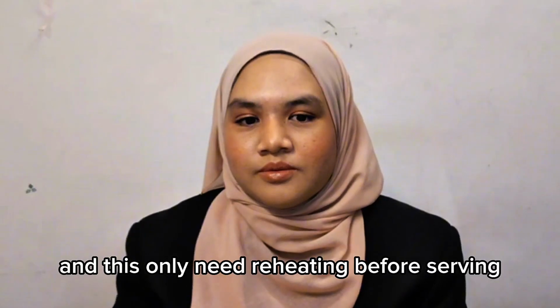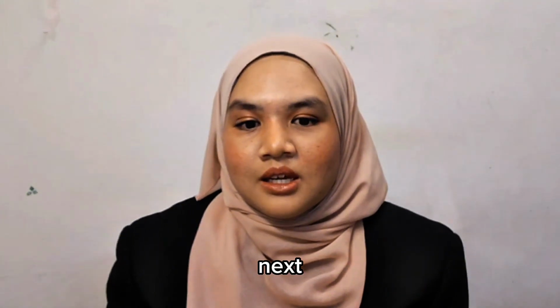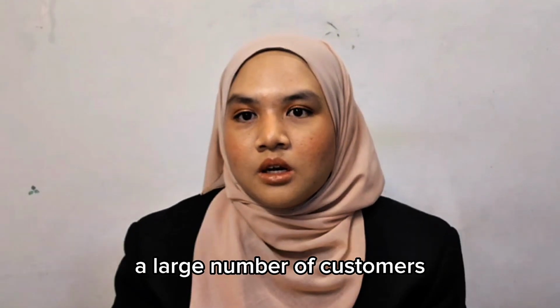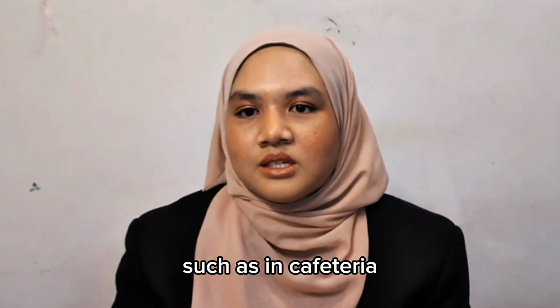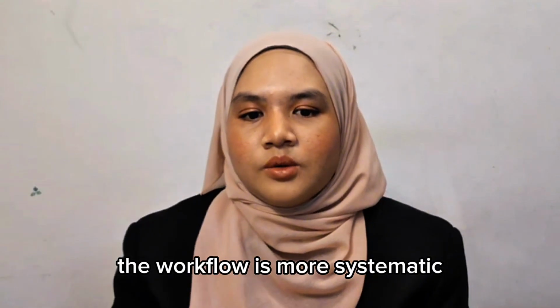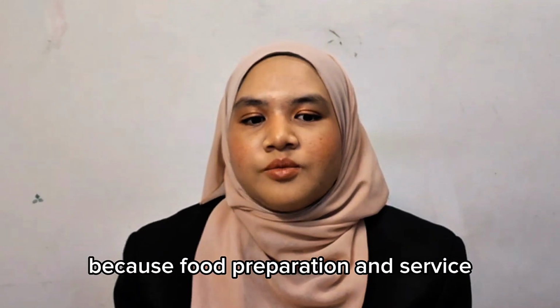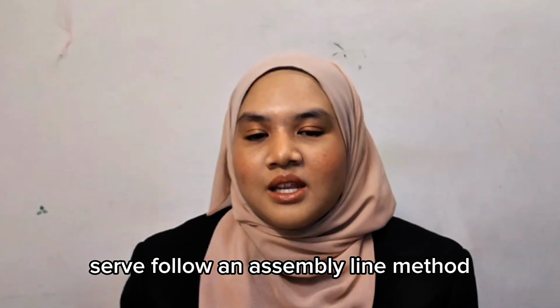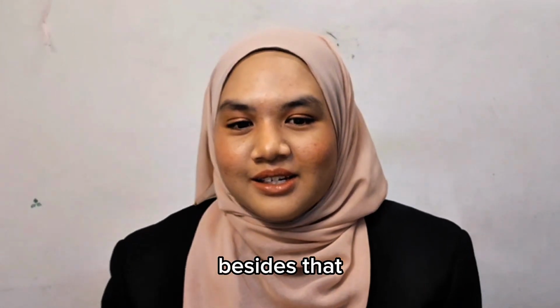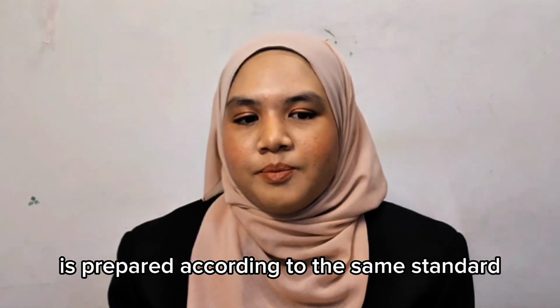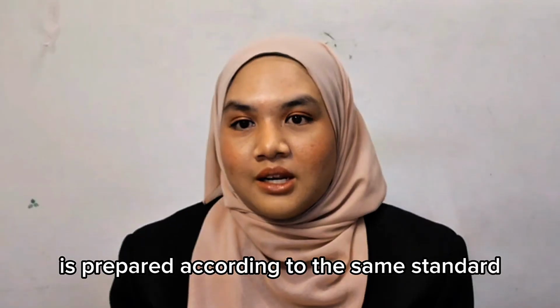Next, the assembly serve system is very suitable for serving a large number of customers such as in a cafeteria. In addition, the workflow is more systematic because food preparation and service follow an assembly line method. Besides that, food quality is more consistent as each dish is prepared according to the same standard.